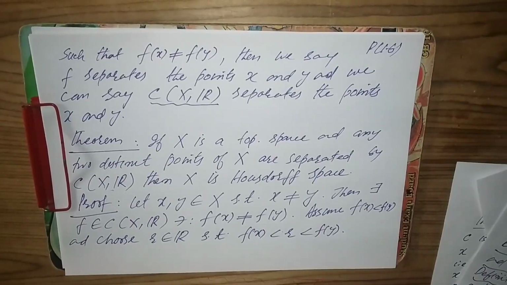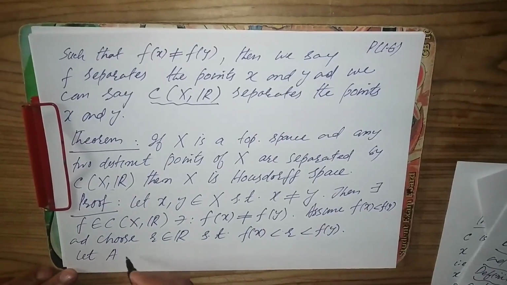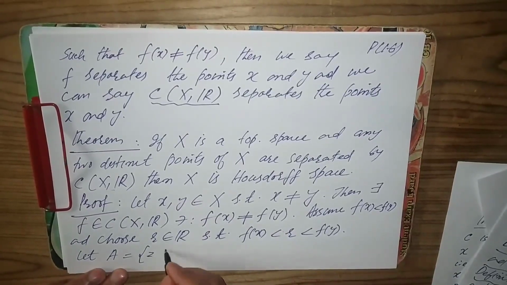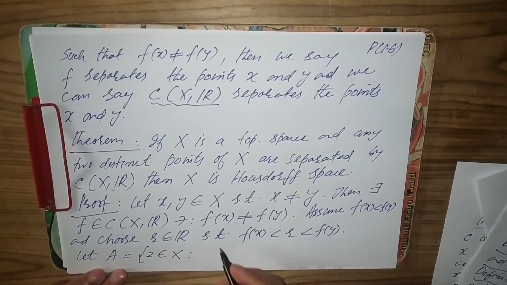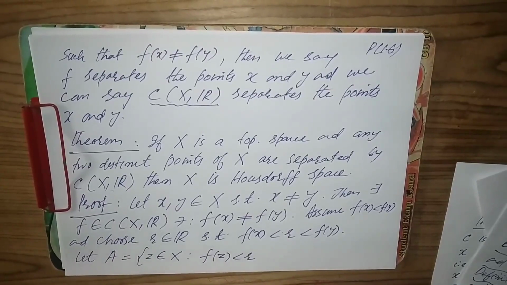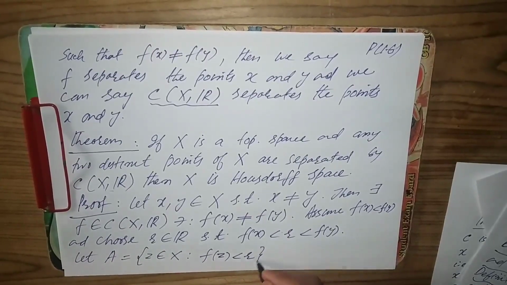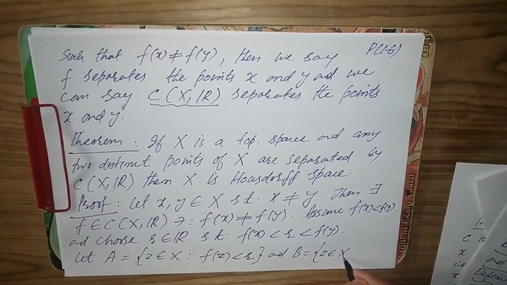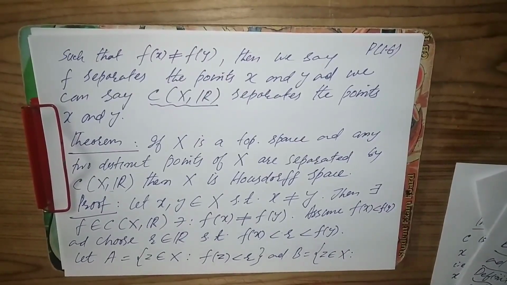Let A be the subset of X consisting of those z belonging to X such that f of z is less than r, and B is equal to those points of X such that f of z is greater than r.